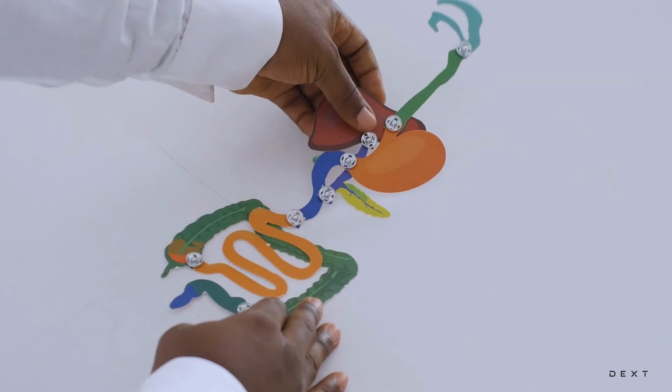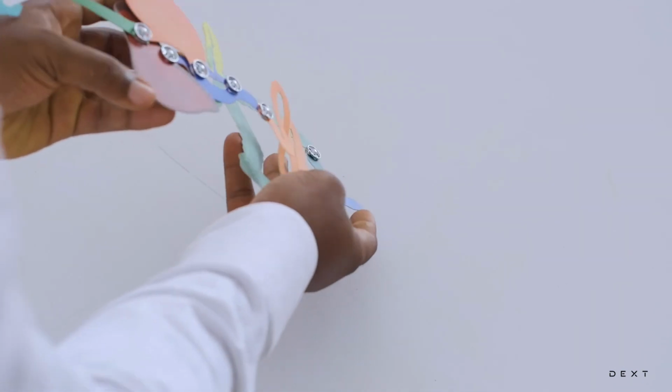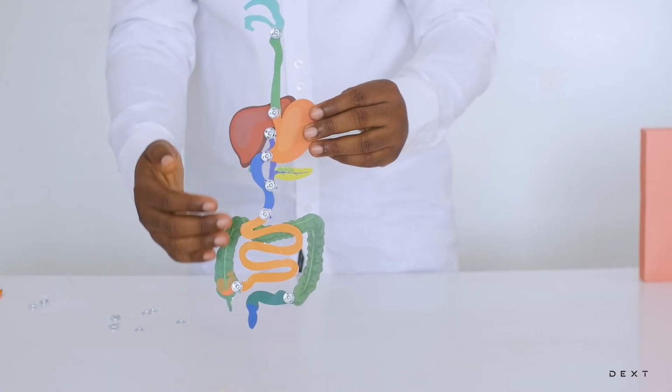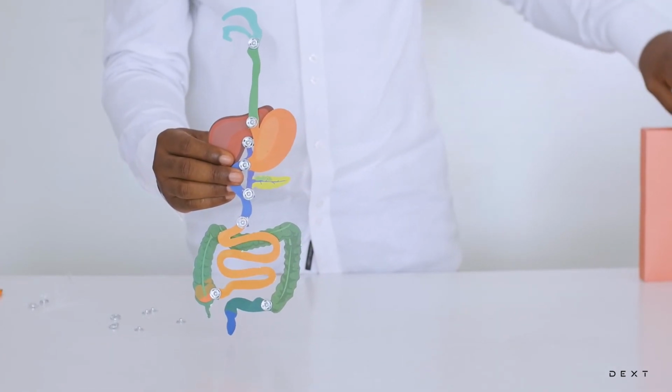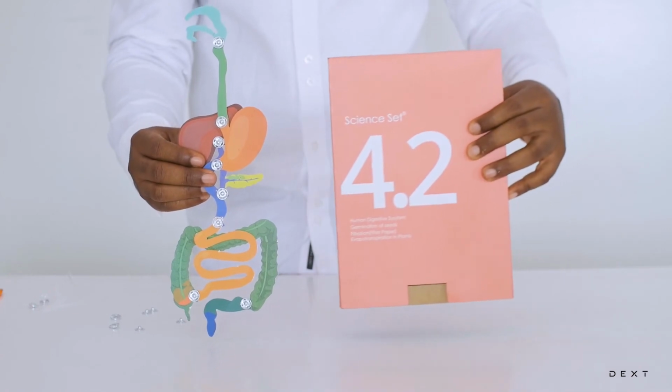So you have your nice digestive system, creating a model of the digestive system with the help of the DEXT design set.